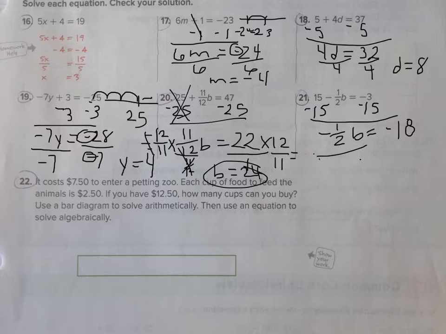And so then we're going to divide, but we actually want to multiply by the reciprocal, which is negative 2 over 1. That is going to cross that out. And so multiplying negative 2 over 1, that negative 18 times negative 2, a negative times a negative is going to get you a positive. So cross out those negatives, and 18 times 2 equals 36. And that would just be over 1, so it's just plain 36. So B equals a positive 36.